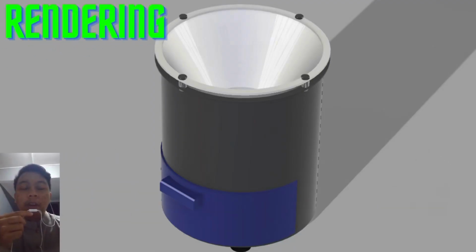This is rendering. To do this process, we use Fusion 360 to make the rendering. The purpose of rendering is to make the product or the design more realistic.